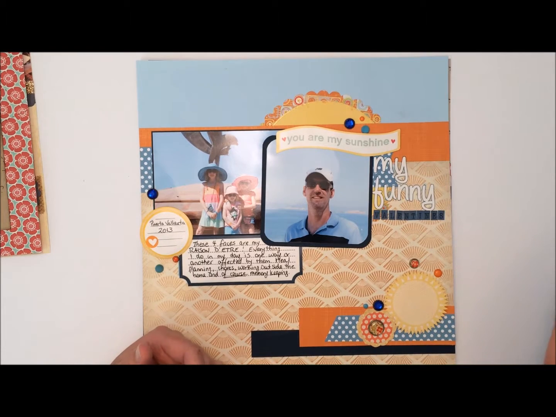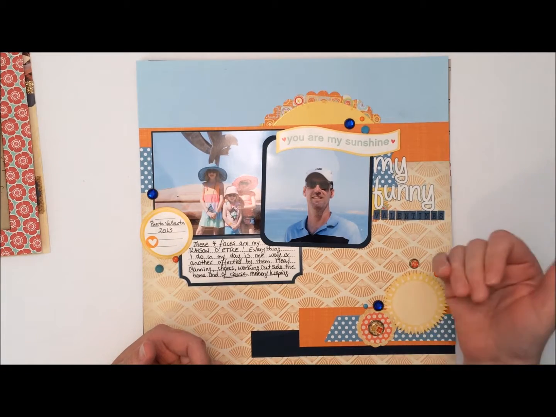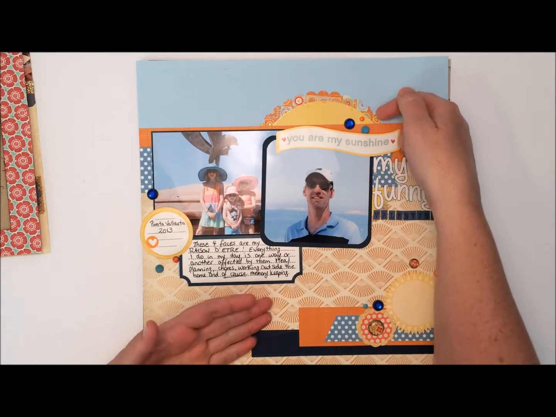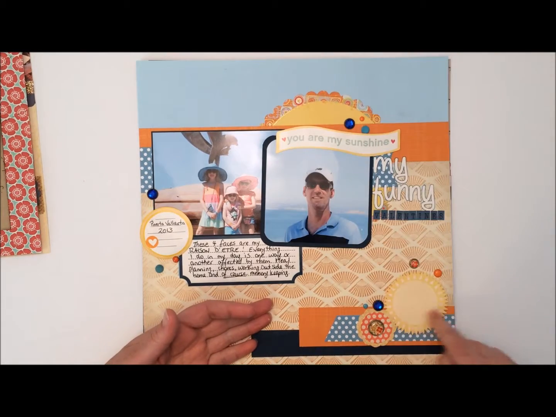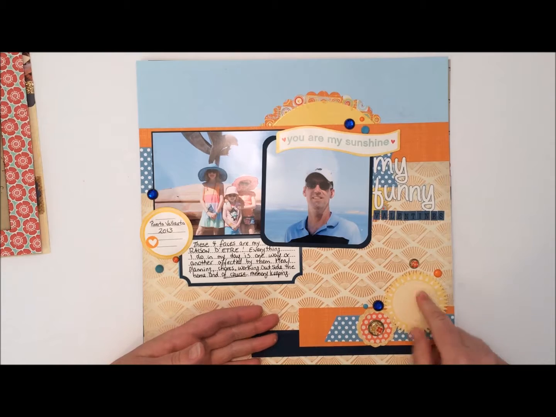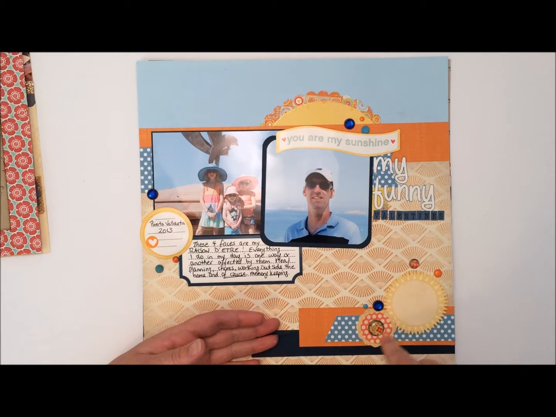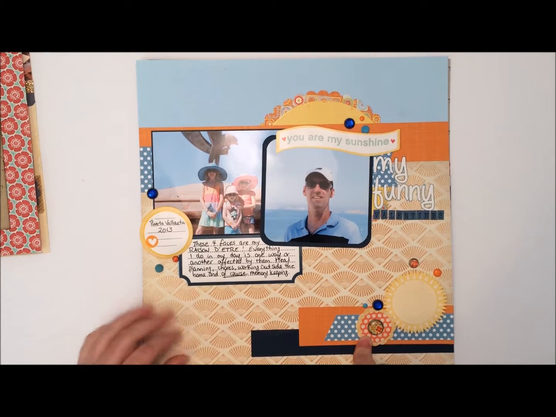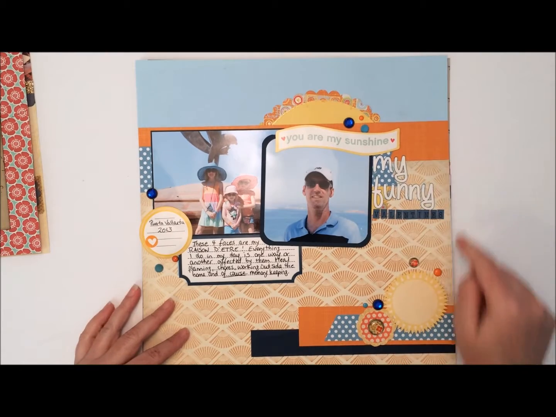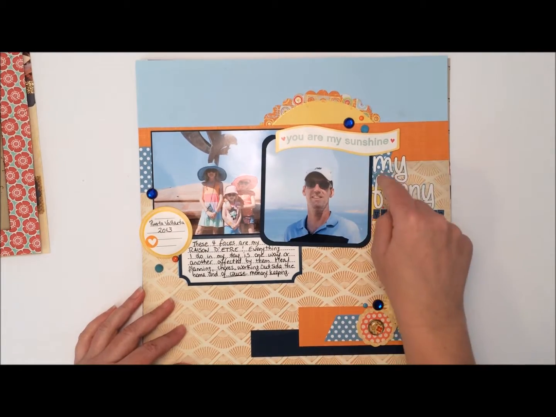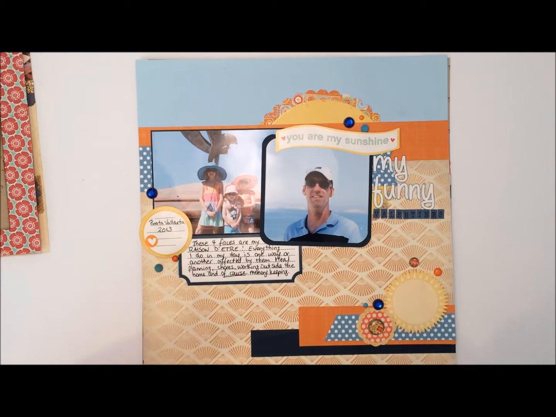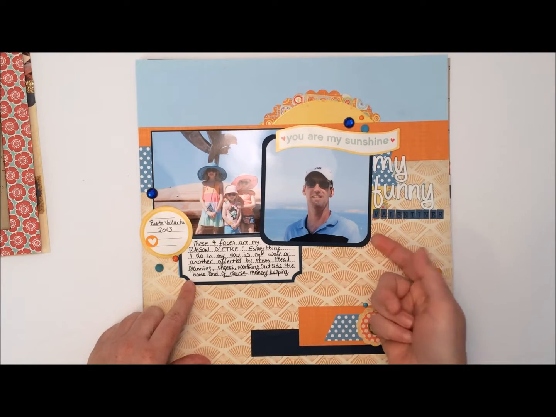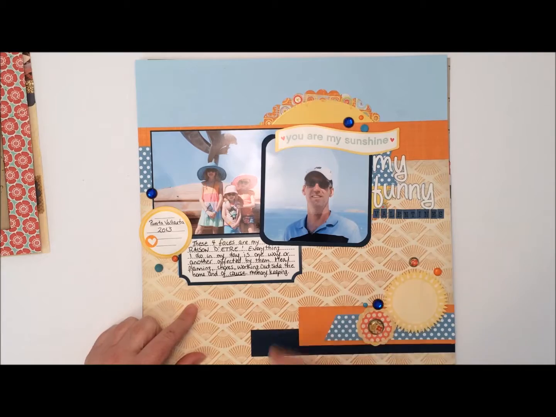But again, we've repeated design concepts and colors. So we've got something that sort of mimics the sun, and we've got sort of sun stickers down there, and scalloped shapes as well. We've repeated the colors and patterns, so that all helps unify everything. We've got the photo mat on the blue as well. It brings that blue down here.